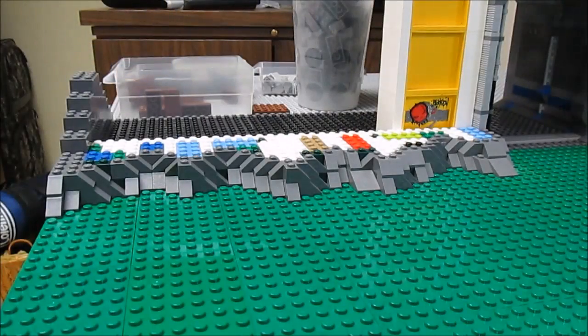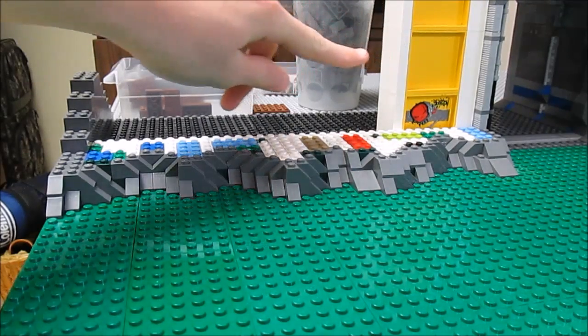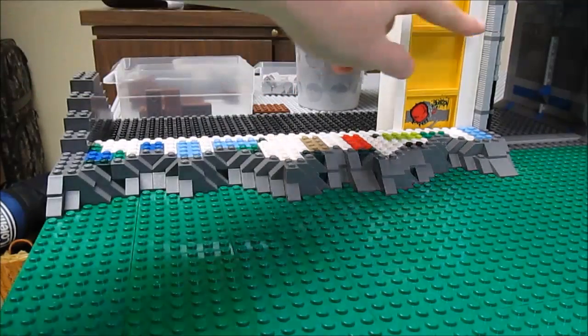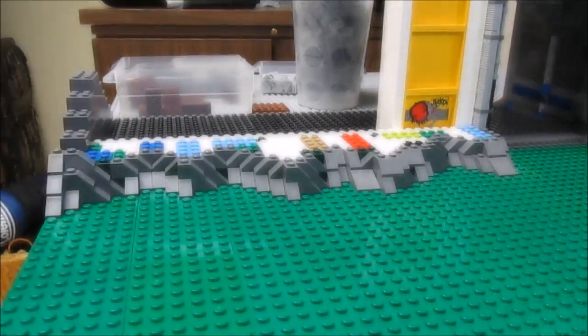Alright everyone, so now we are going to be starting the time lapse of the second half of the mountain. So let's get started. I won't go the full thing. I'll probably stop at about right here, and then I'll just finish the rest off camera, because then you guys will pretty much get the idea of how I build my mountains.